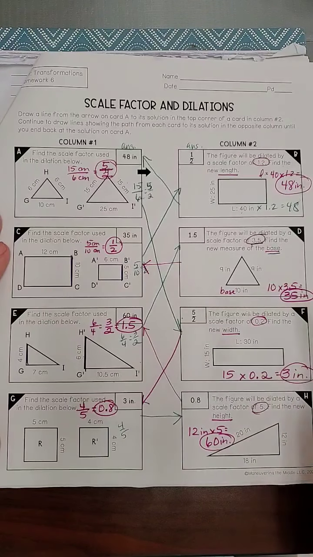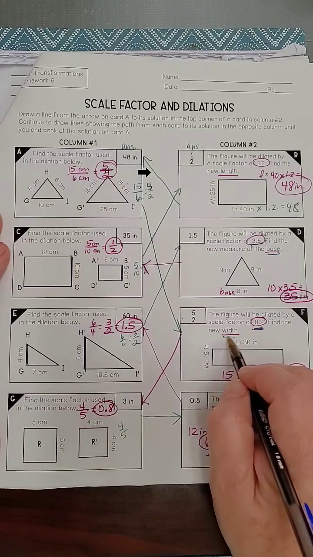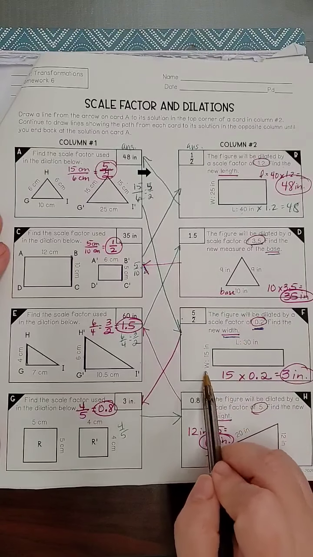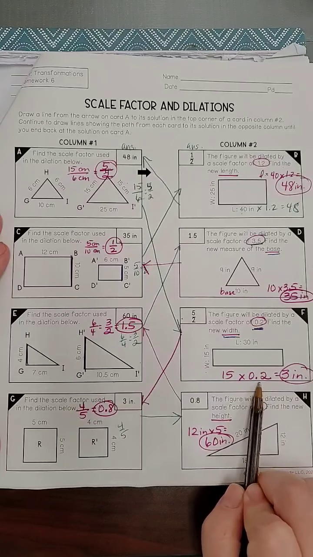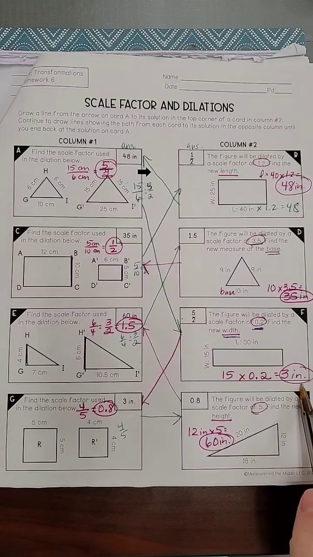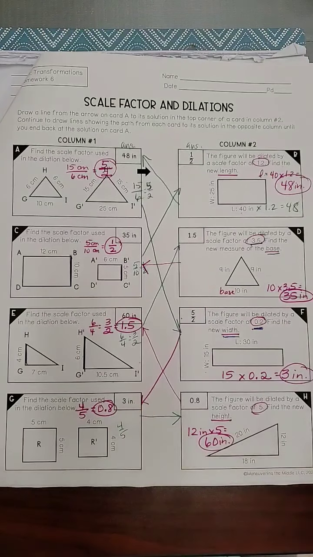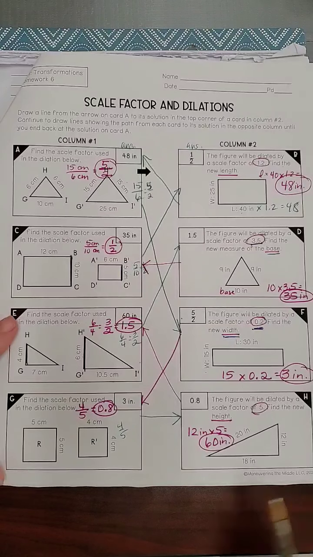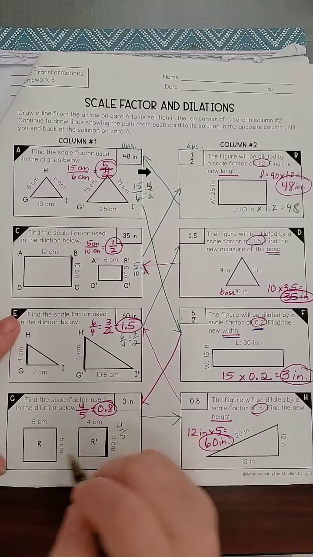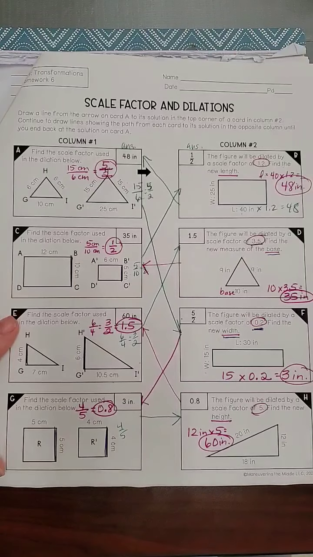This rectangle, they were looking at a scale factor of 0.2, and they wanted to know what was the new width. Well, since the width was 15 inches, we multiply that times the scale factor, and the new width would be 3 inches, which mapped to that one. For part G, I used these corresponding sides, new to original, so 4/5.